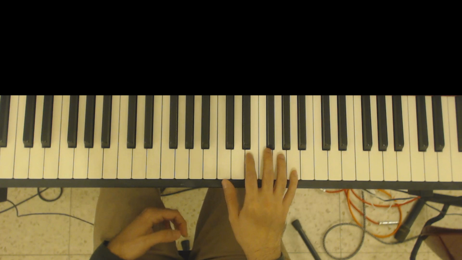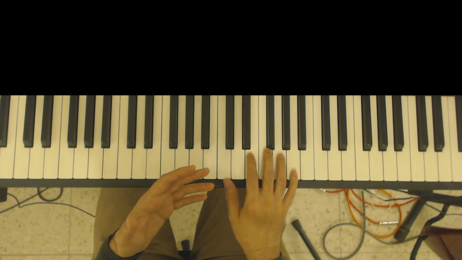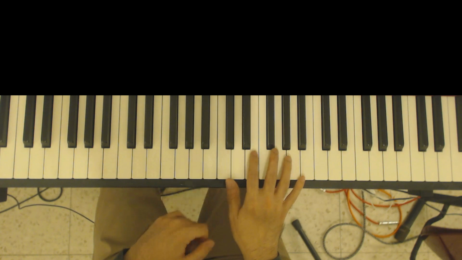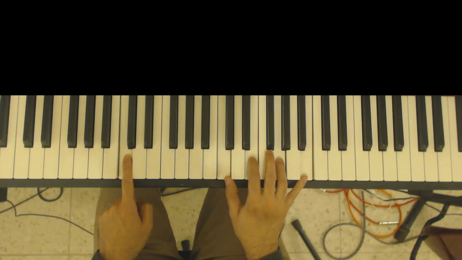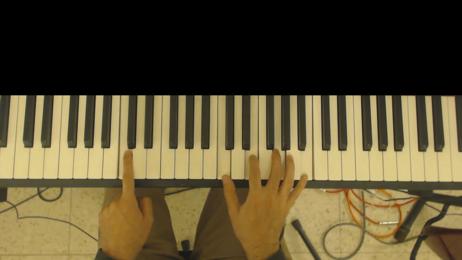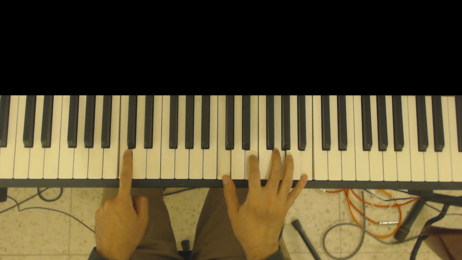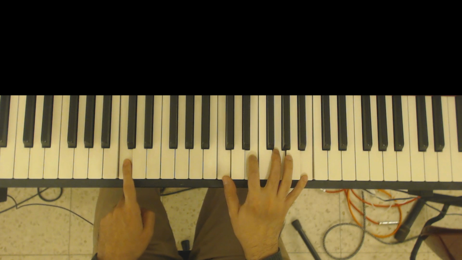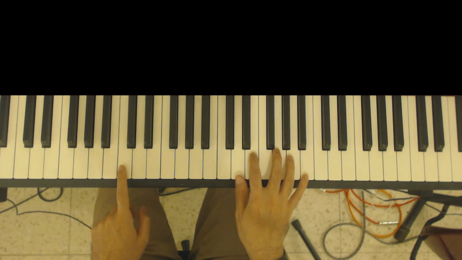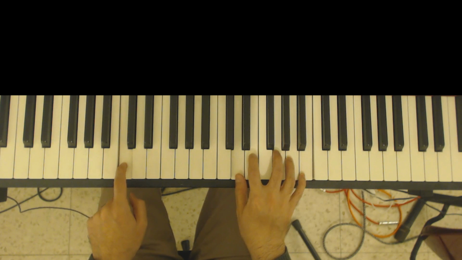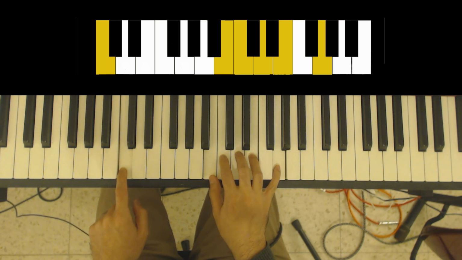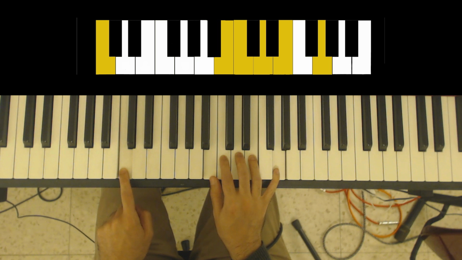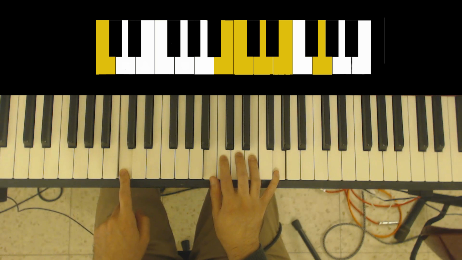Now you can extend these cluster voicing shapes to 7th chords. So here's a C7 chord, and one particular cluster voicing that can be had is this. Here's another one. Here's another one.